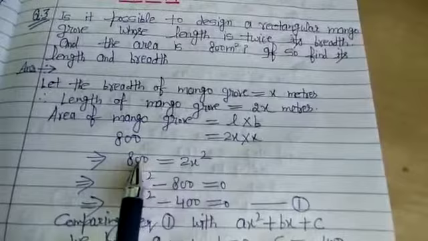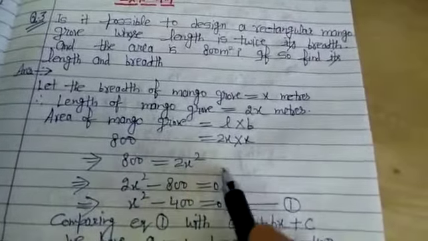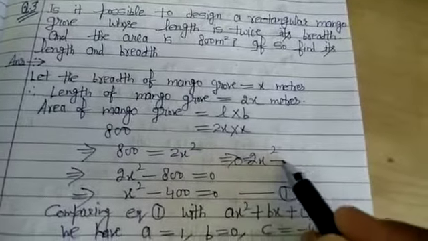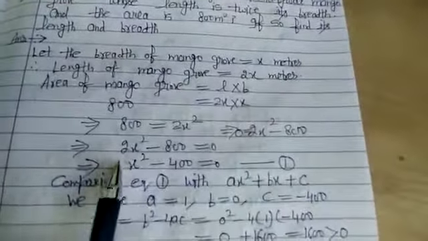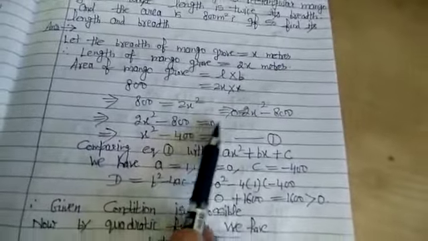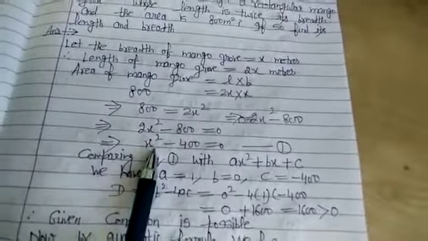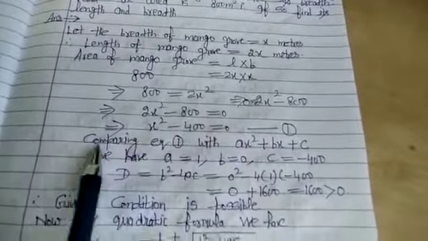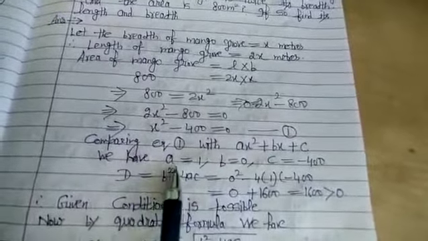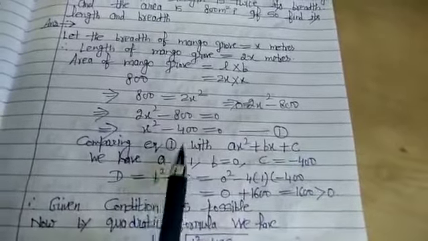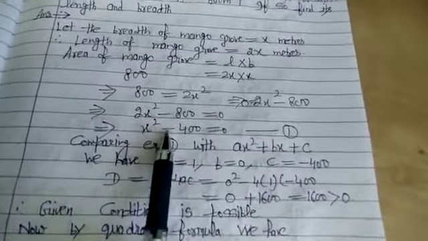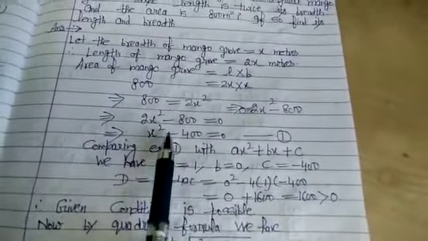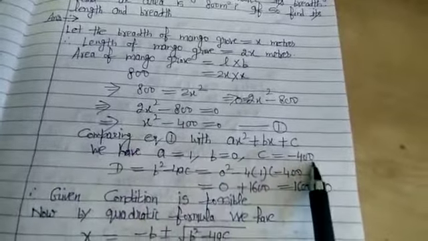So I'm shifting this 800 to the right hand side, it becomes 0 is equal to 2x square minus 800, and we can write this equation this way: 2x square minus 800 is equal to 0. From here 2 is common, so after taking it common it is x square minus 400 is equal to 0. Comparing it with the standard quadratic equation, ax square plus bx plus c, you will see the leading coefficient is 1, but the middle term, that is x, is missing. The middle term is missing, so the value of b is 0 and the value of c is minus 400.